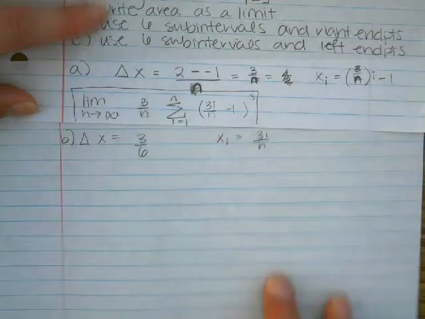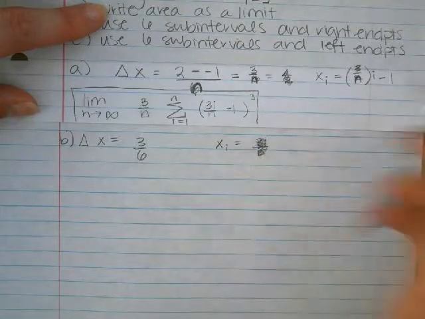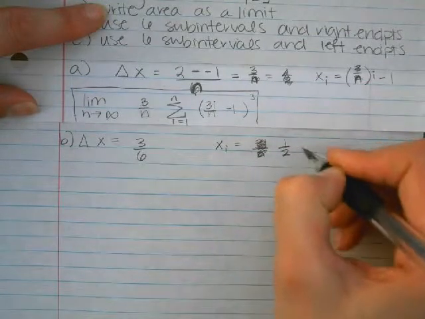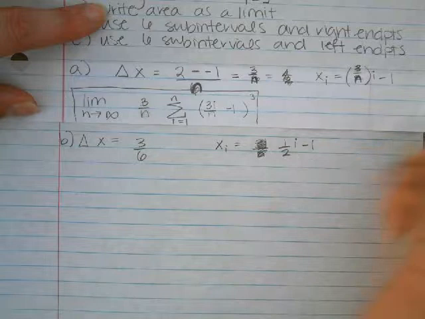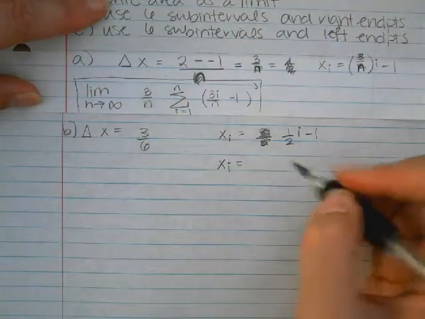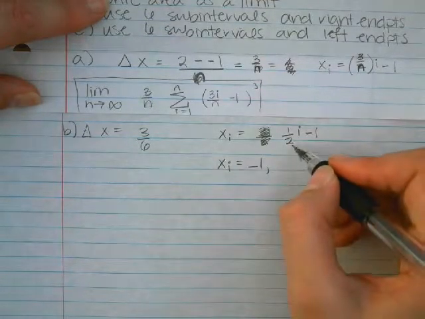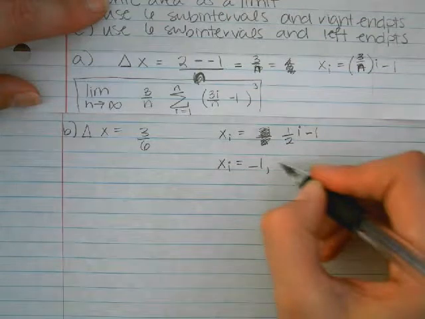We can go back and write the 1/2 now. Sorry, my eraser is terrible. I'm just going to scribble that out. So 1/2 i minus 1. So our x value is going to start where? Negative 1. And then it's going to go up by 1/2. So negative 1/2.